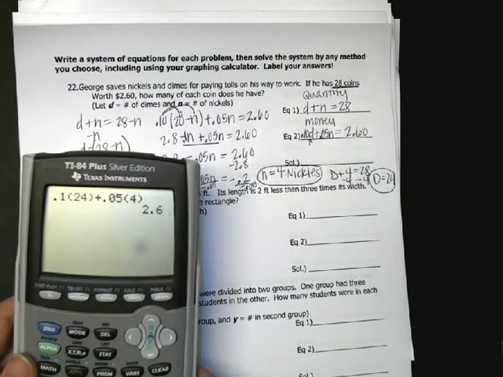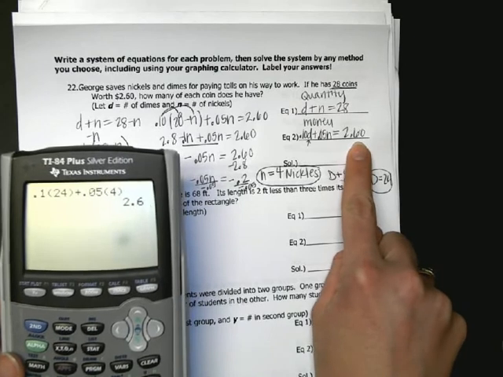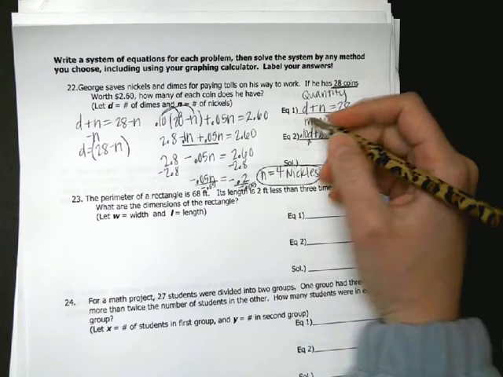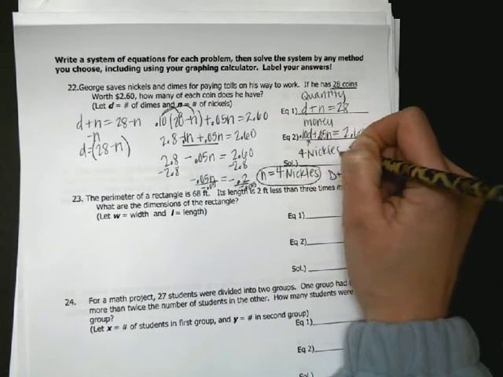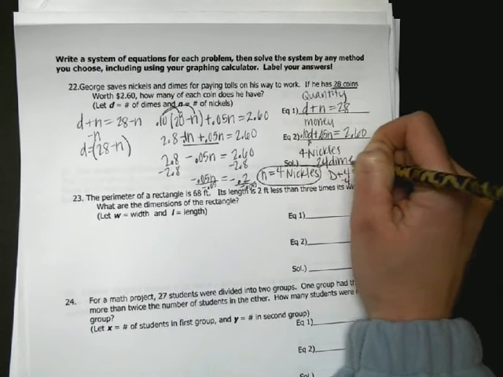You see how it says 2.6? That's the same thing as $2.60, which is what I wanted it to equal. So I know I did this right. Your solution is the 4 nickels and the 24 dimes.